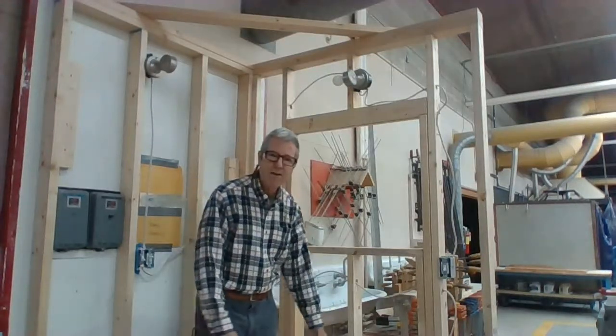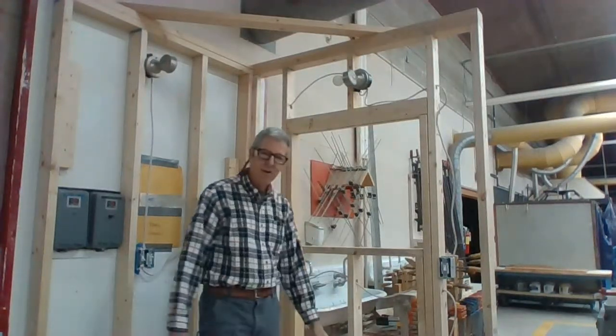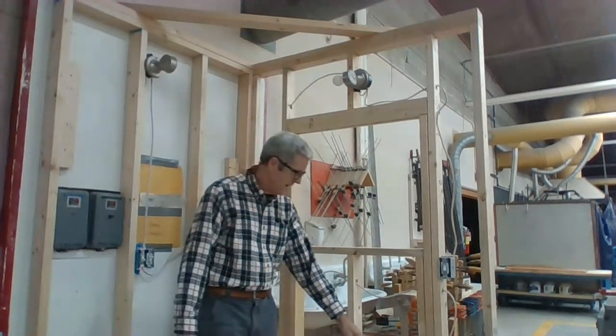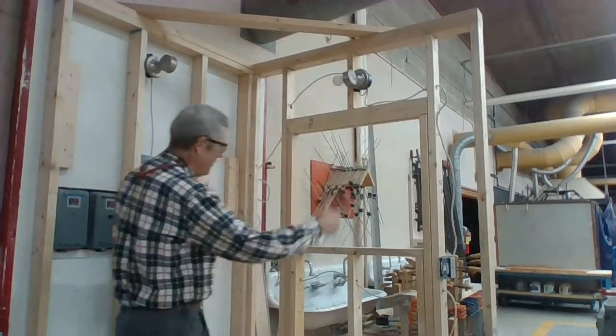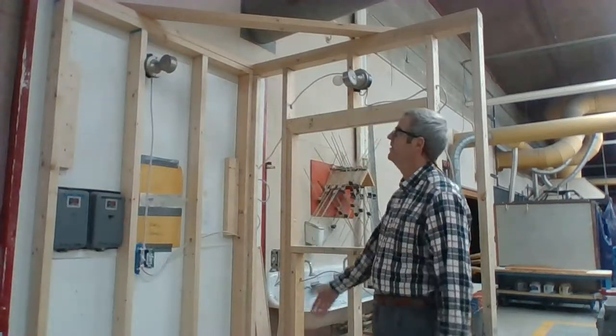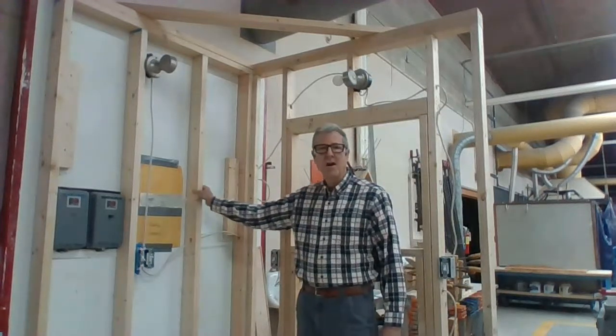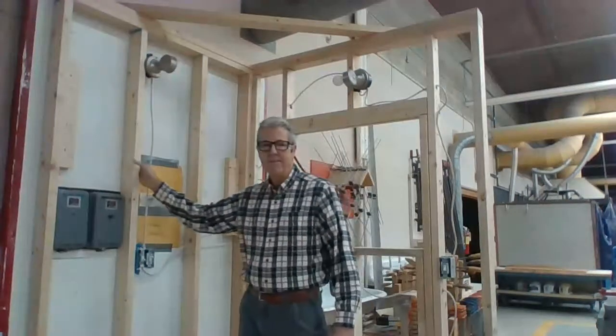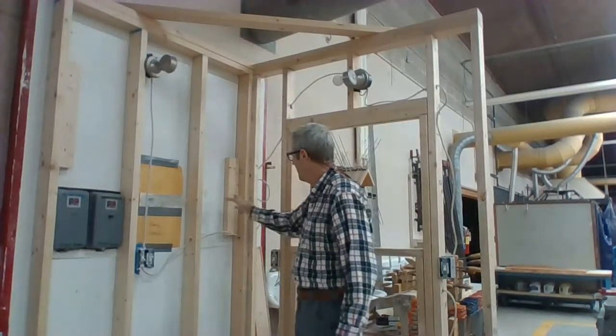On the bottom down here, you can't see it, but there is another plate, which is called our bottom plate or sole plate. That's down on the bottom. And then in between, we have our vertical members, which are called our studs. These are just common studs right here. These are full length, making this wall 8 feet tall. So these are full length studs.